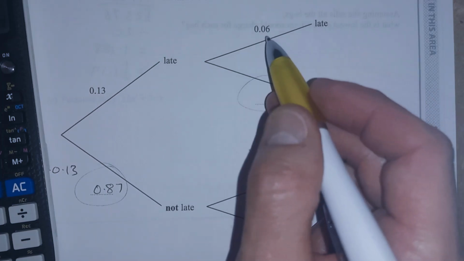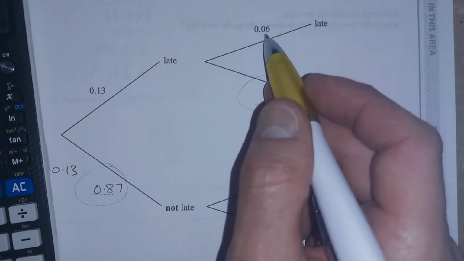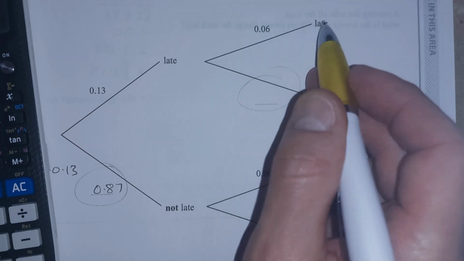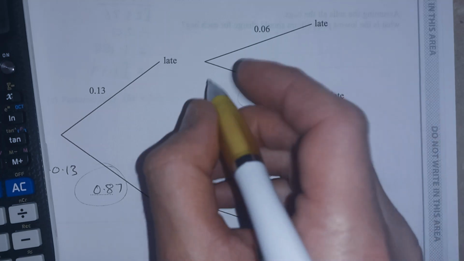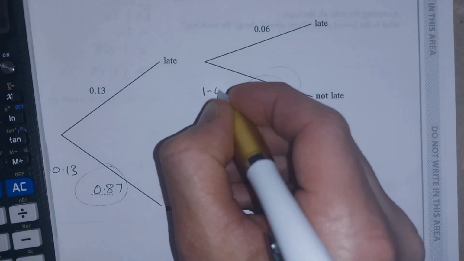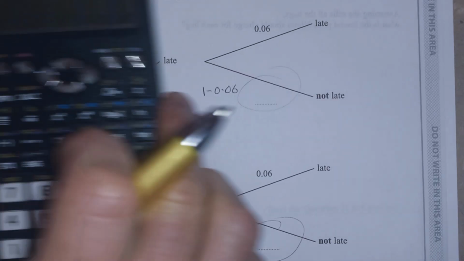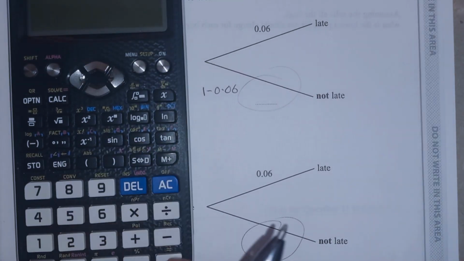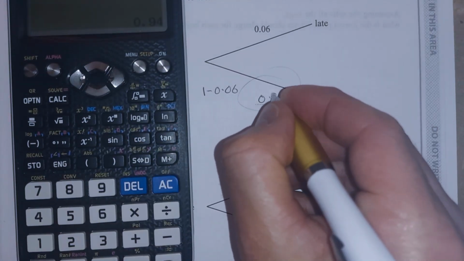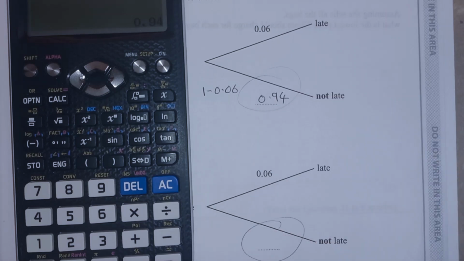Now we look at all of these parts of the probability tree separately. So if there's a 0.06 probability that this train is late, then not late is going to be 1 minus 0.06, which is 0.94. And then similarly down here, it's going to be exactly the same answer because we've got the same number.